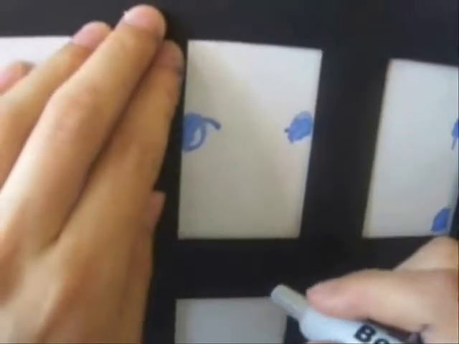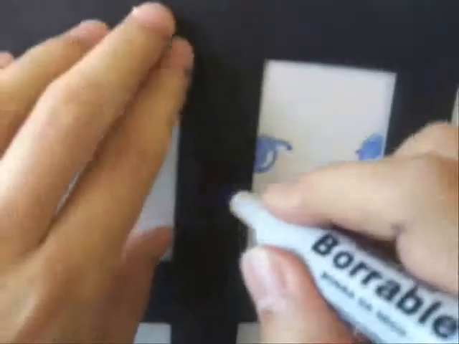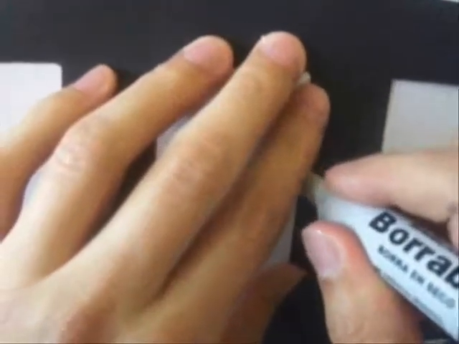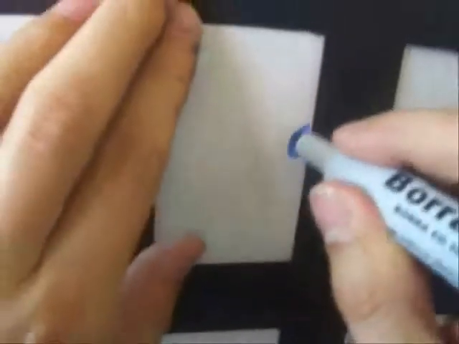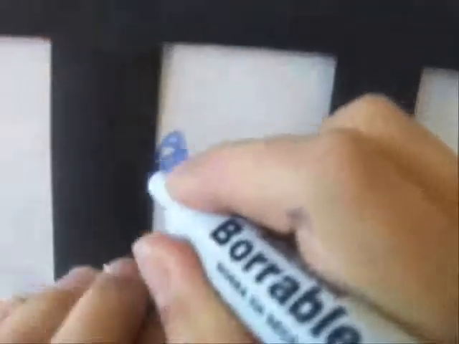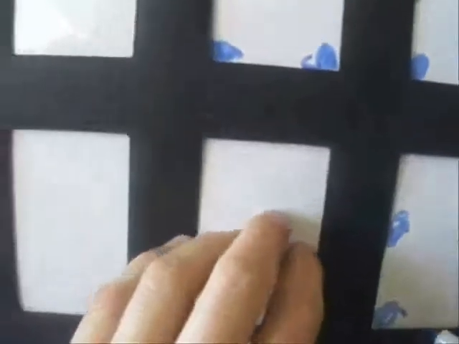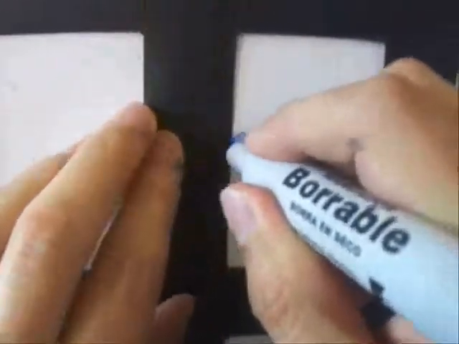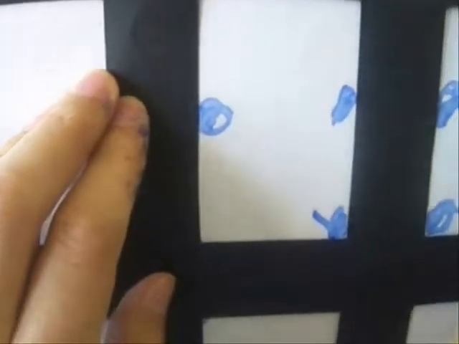Full stop or period, that's 2, 5 and 6. Exclamation point, that's 2, 3 and 5.